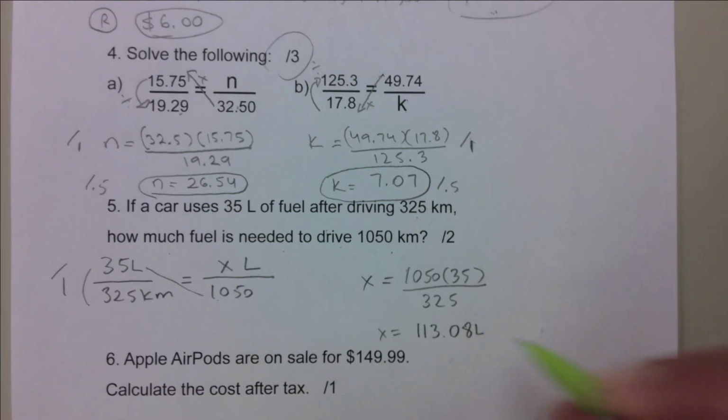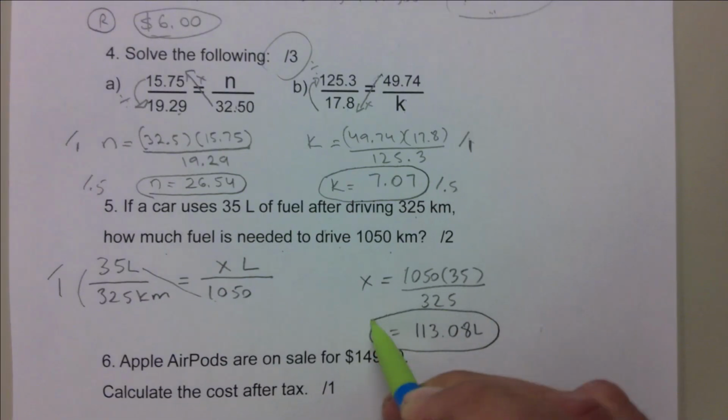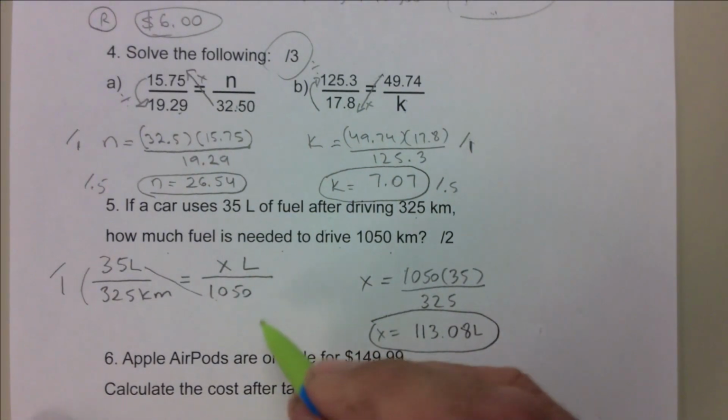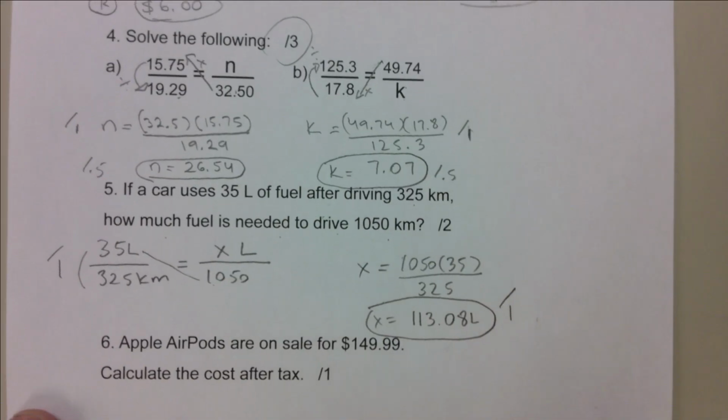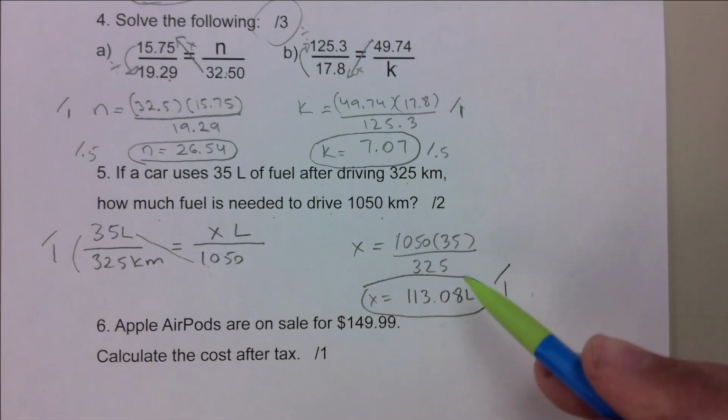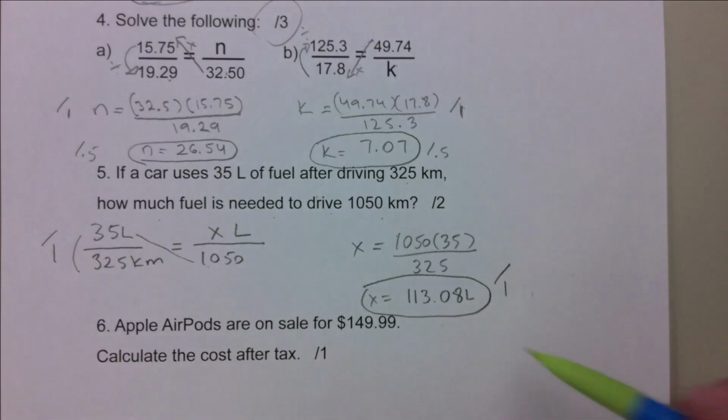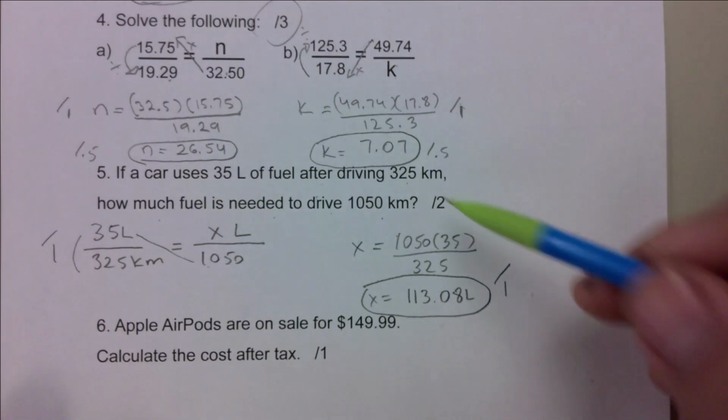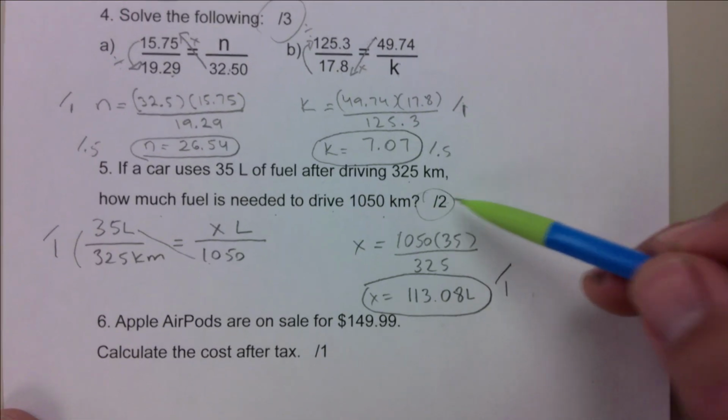113.08 liters. Okay, so you got a mark for setup, a mark for final answer. If you forgot your units, make sure you take off half. Okay, and so it's out of 2 though. Question 5 is out of 2.